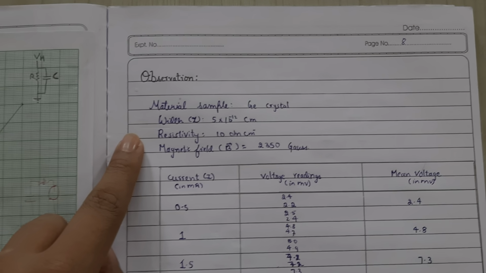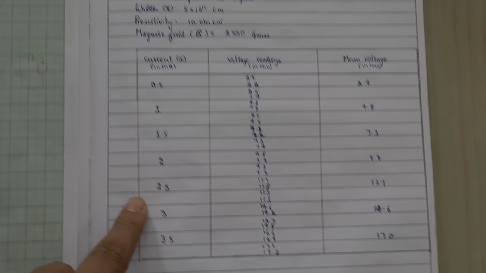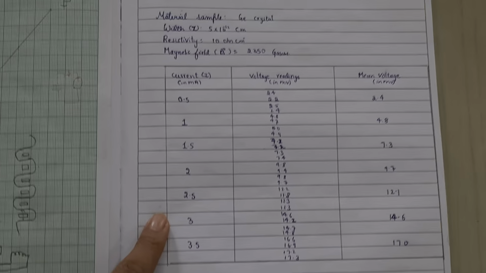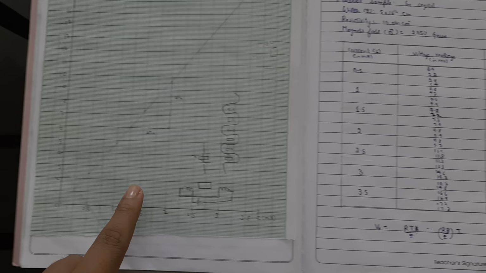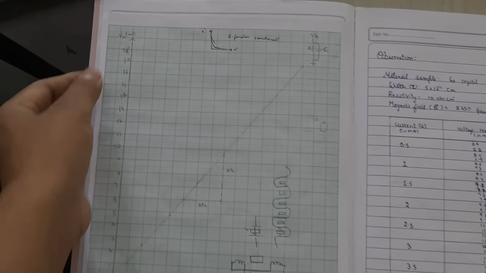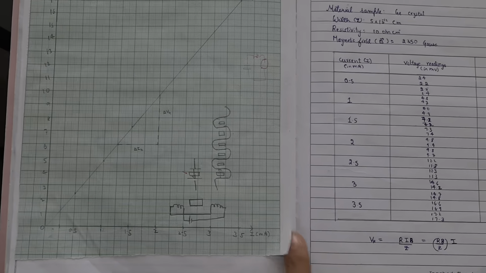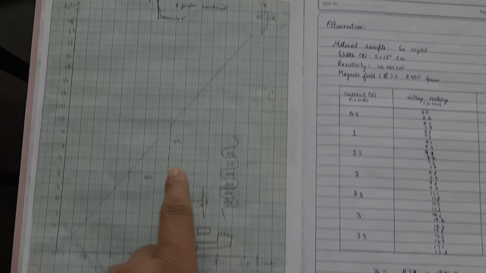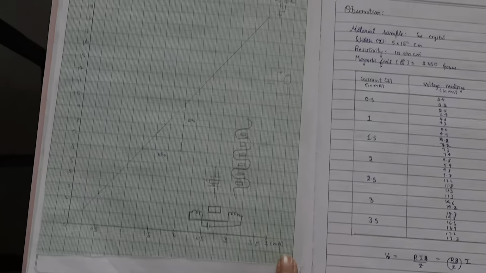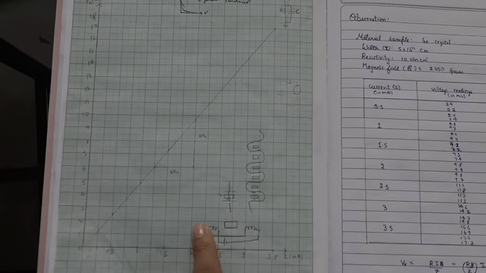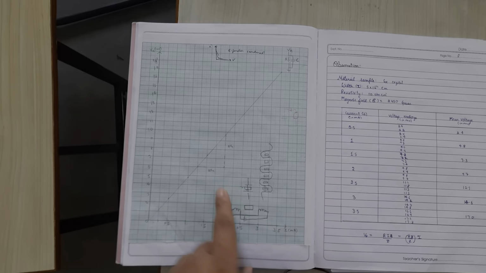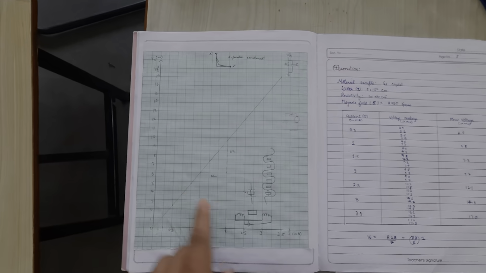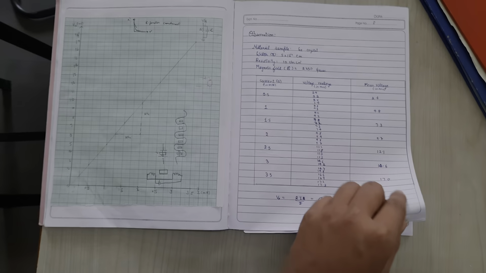These are the specifications of the germanium crystal, and these are the readings that we got from the experiment. Corresponding to these readings, we can plot the graph between the Hall voltage and the current applied to the germanium crystal. These both are in millivolt and milliampere. As we can see, our plot is a straight line. Now we can use its slope to find the Hall coefficient.